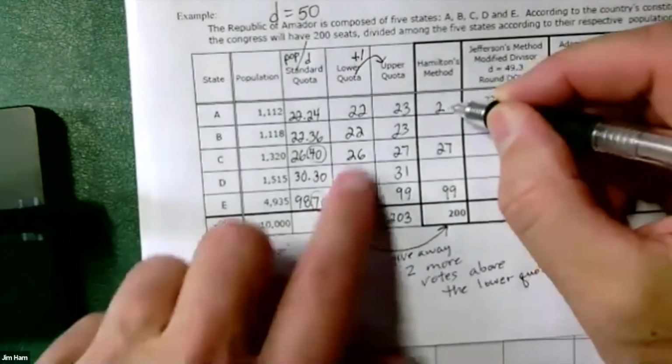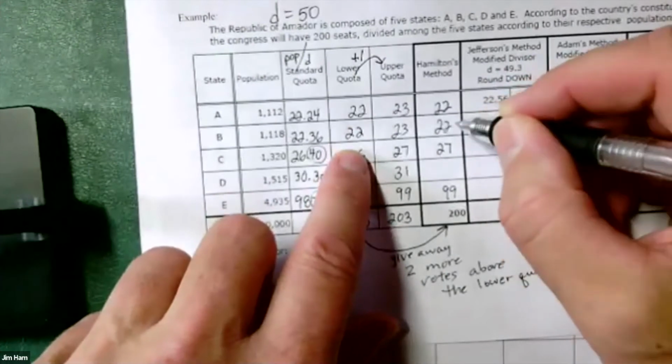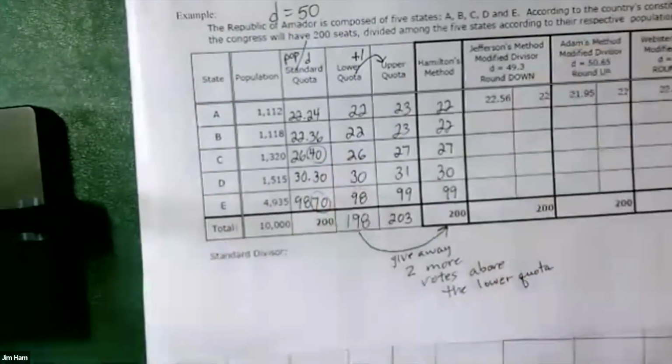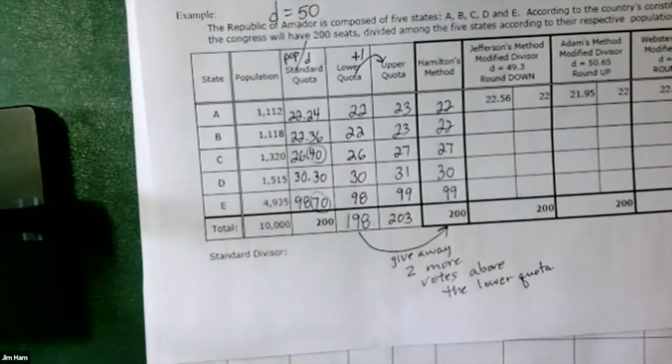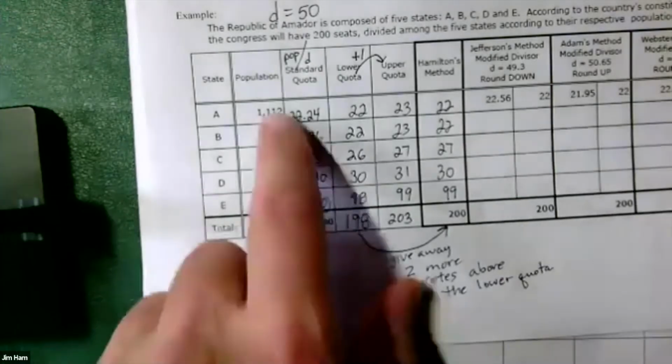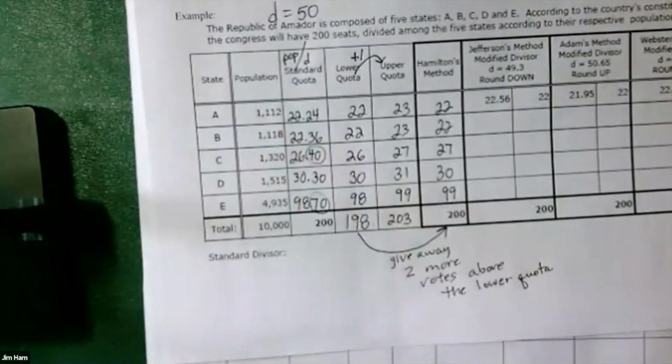So 22, 22, and 30. And when you add all those up, you get to 200, and so you're good. So this is Hamilton's method, just by inspection, looking at the decimal pieces of what remains in the standard quota.